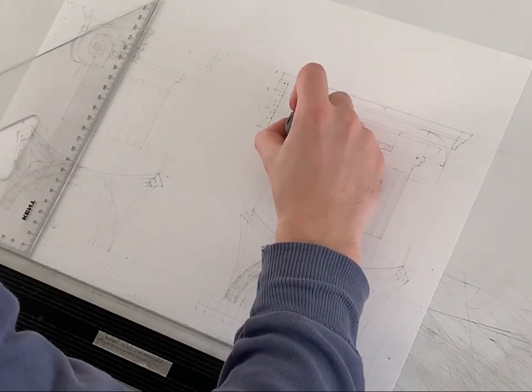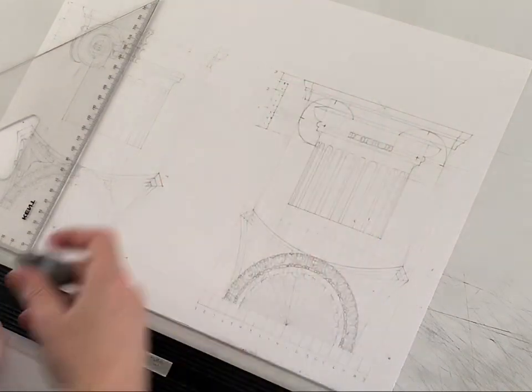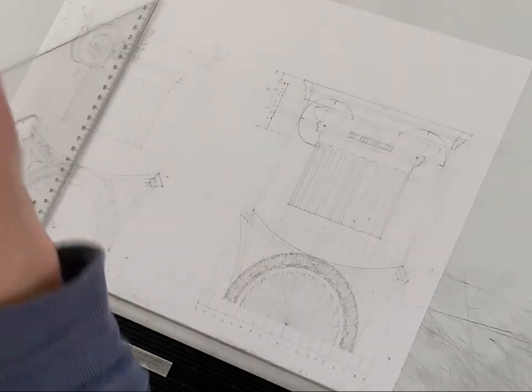These are really difficult pieces to draw, but practice makes perfect.